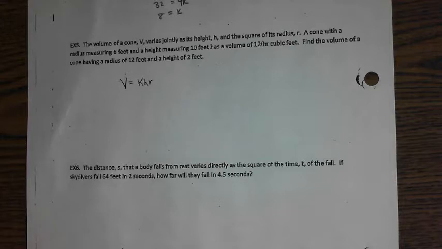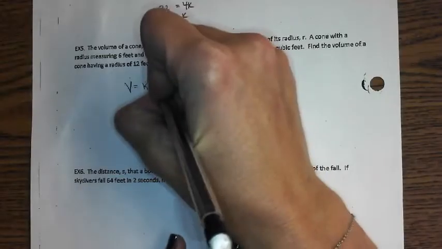So yeah, this one's a little bit different because it doesn't say directly or inversely. Like it doesn't kind of stack those words. When they say just straight jointly, it is direct for both. Any issues with that? Andrew? Right, it should be KHR squared because it's jointly as its height and the square of the radius, not just the radius, so R squared.